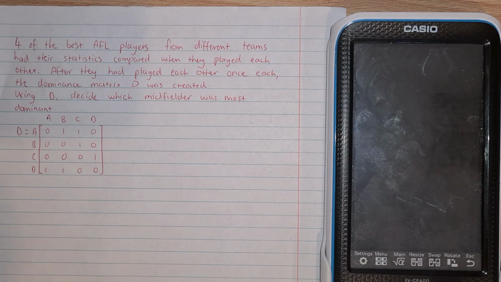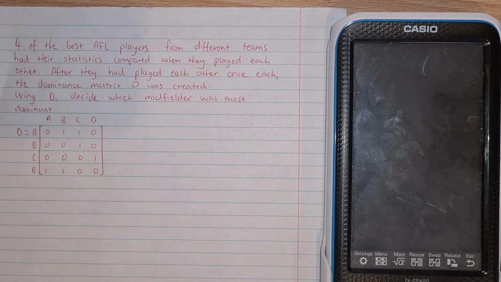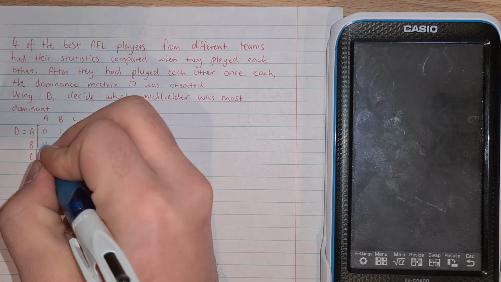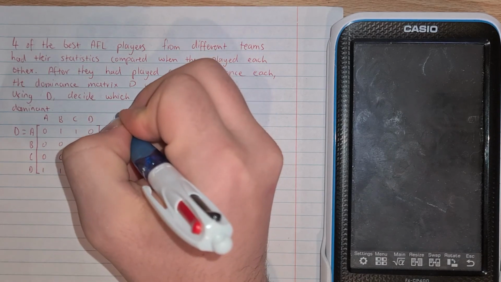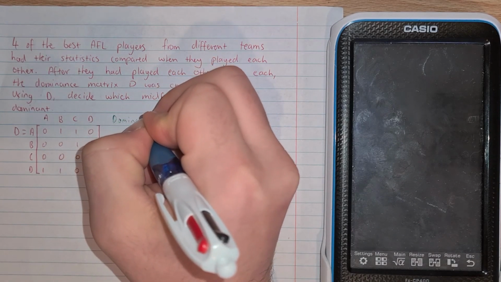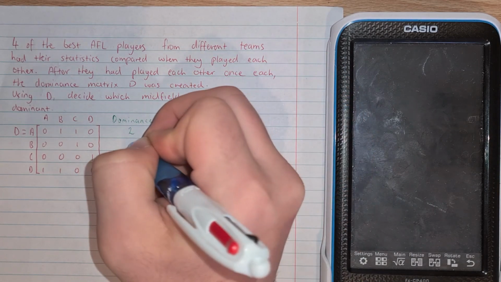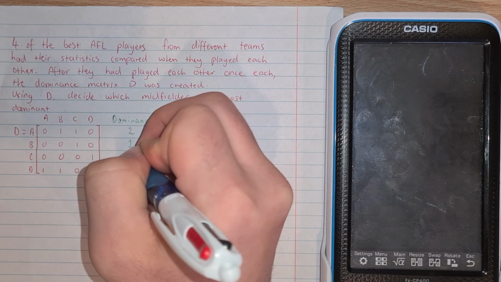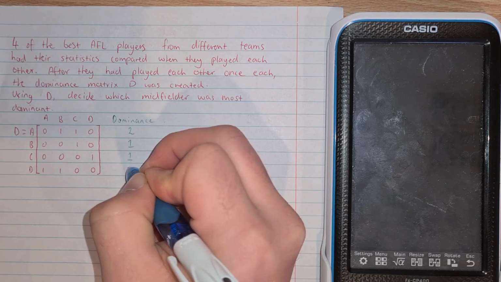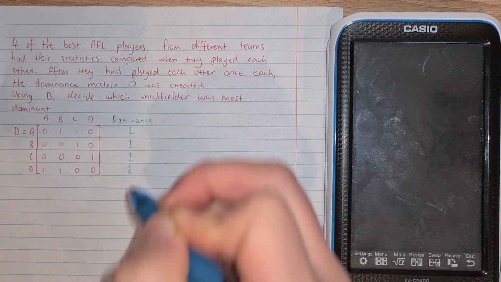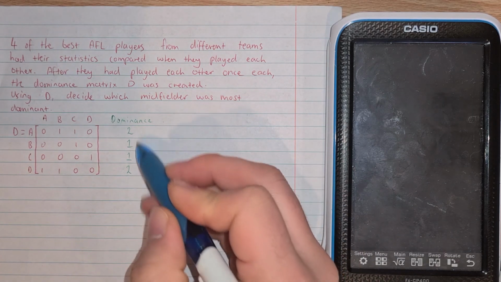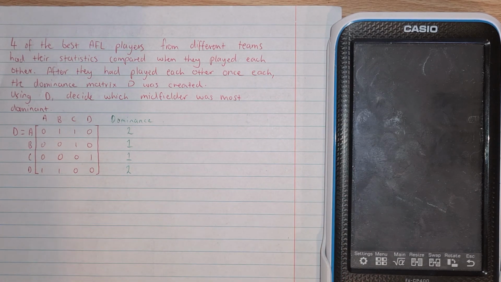So what we learned from the previous example is that if we want to find out who's more dominant, we can add up the rows to find the dominance. So for A, they were more dominant in 2 games. B and C were only dominant in 1 game, and D was dominant in 2 games. So at the moment, with the one-step dominance, we can't actually decide who was the most dominant.